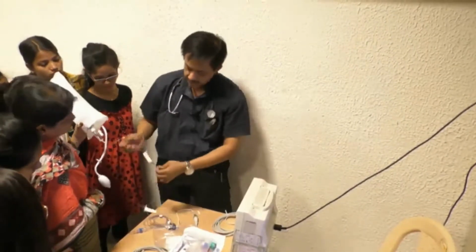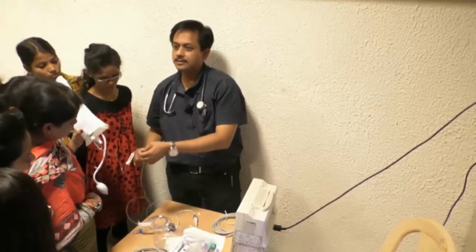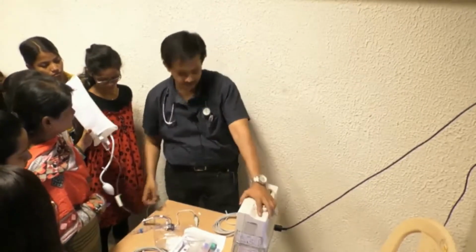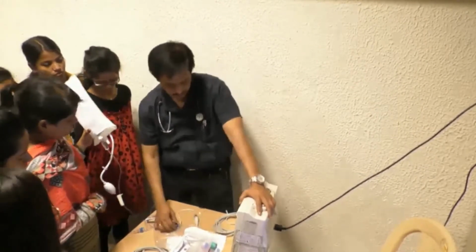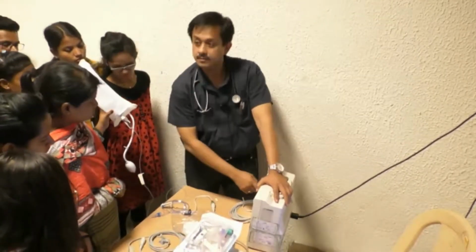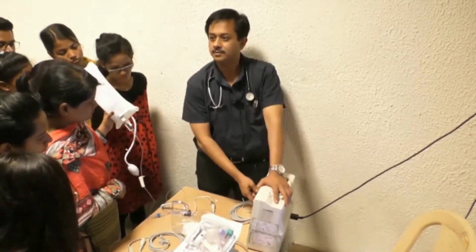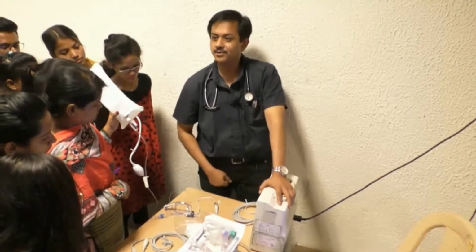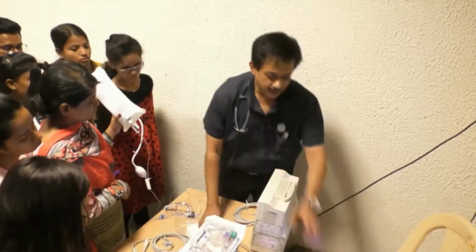In this system, there are a lot of air bubbles I can see. There are a lot of kinks here. So if I do a flush, see, it has come back to the baseline. This is an overdamped system.